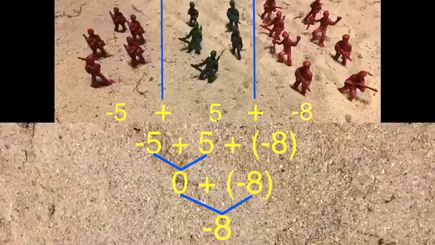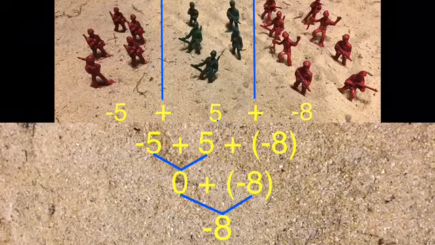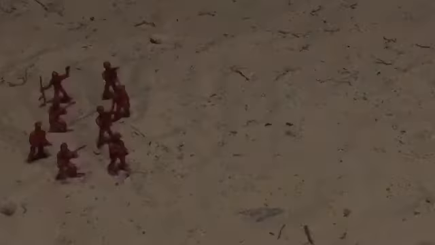Here's that same situation in a numerical expression. Working from the left to the right, negative 5 plus positive 5 equals 0 because they're the same amount of negatives and the same amount of positives. Then we add 0 to negative 8. There are 8 more negatives than anything else. So the answer is negative 8.